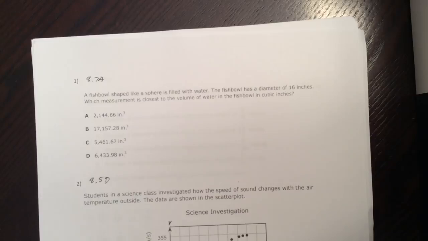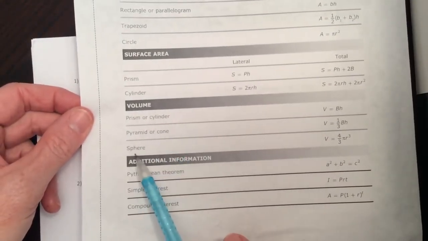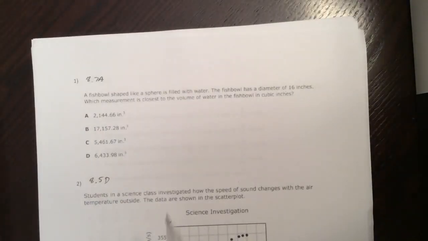Okay, here we go. Number 1. A fishbowl shaped like a sphere is filled with water. The fishbowl has a diameter of 16 inches. Which measurement is closest to the volume of water in the fishbowl in cubic inches? So, you need to use your STAAR reference chart, find volume, find sphere. There's your formula. Let's write it down.